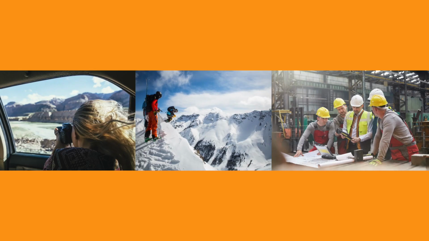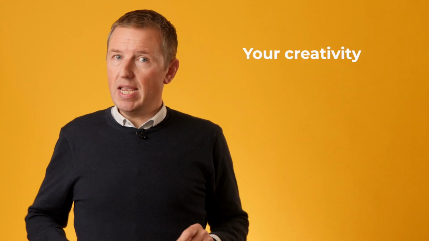Hopefully, you'll be thinking about ideas you might have. For example, what is the woman taking pictures of? Is she in the car alone or with someone else? Where is she? What about the snowy mountains? Are the climbers looking for someone or something? And what about the five guys in the other image? Are they planning something amazing or not? Now remember, your examination, your writing, your creativity.